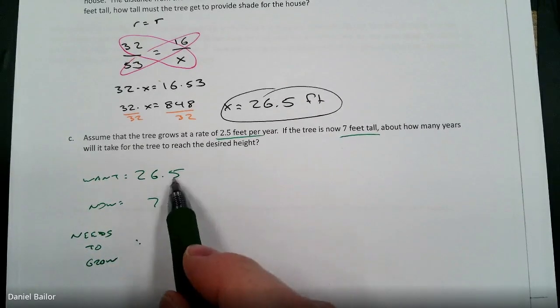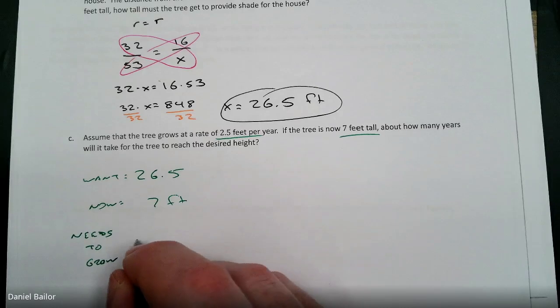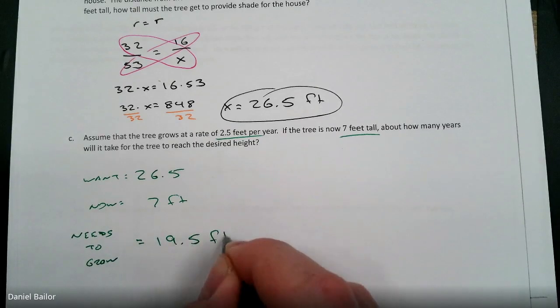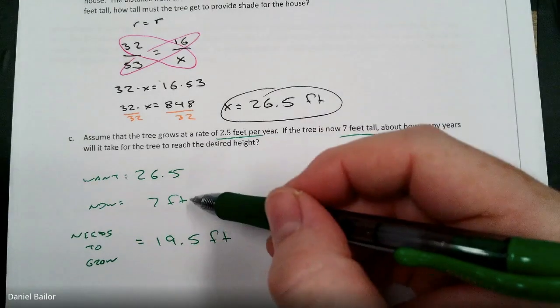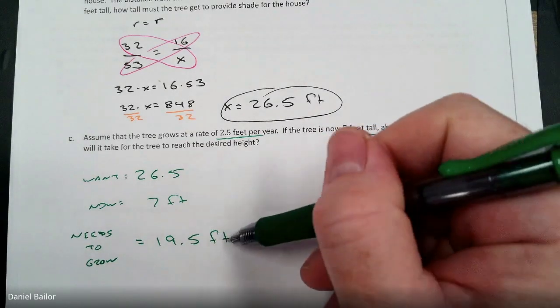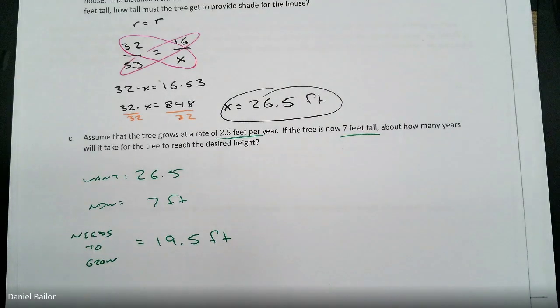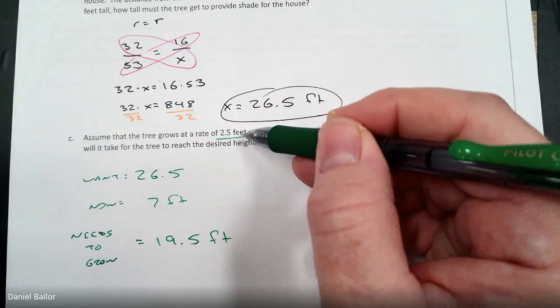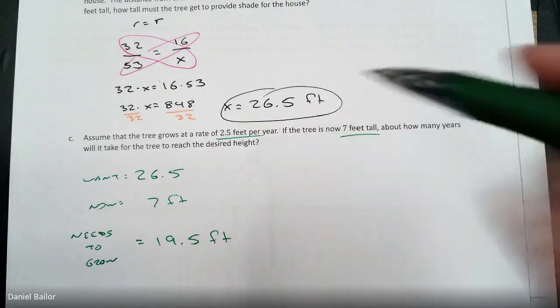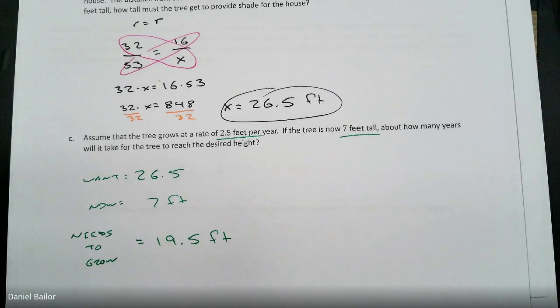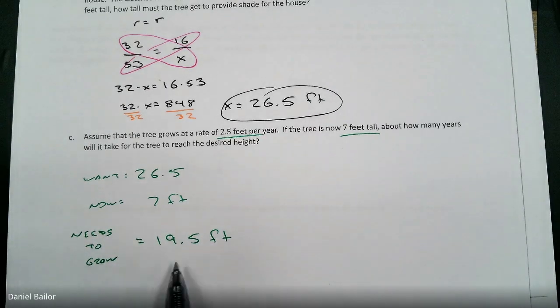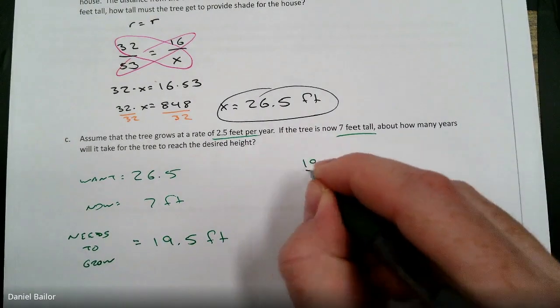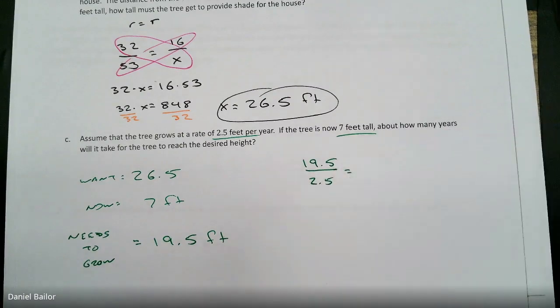We do 26.5 minus 7. It needs to grow 19.5 feet. So it's at 7 feet, we want 26.5, which means it needs to grow 19.5 more feet. How long will it take to grow 19.5 feet? Well, it grows 2.5 feet every year. So how many years to go 19.5? You can do this by repeated adding, where you do 2.5 plus 2.5 plus 2.5 plus 2.5 until you get to 19.5. Or we can just divide. We do 19.5 feet divided by 2.5 every year.